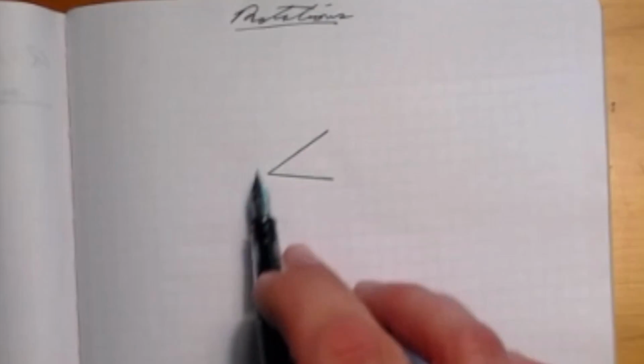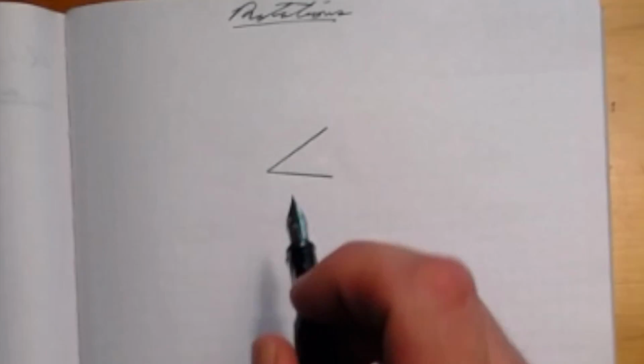So today we're taking a look at rotations and how to draw the image of a figure under a rotation. We're going to begin with this point right here, this angle, and see if we can rotate it a given amount. So let's rotate this entire thing 90 degrees.